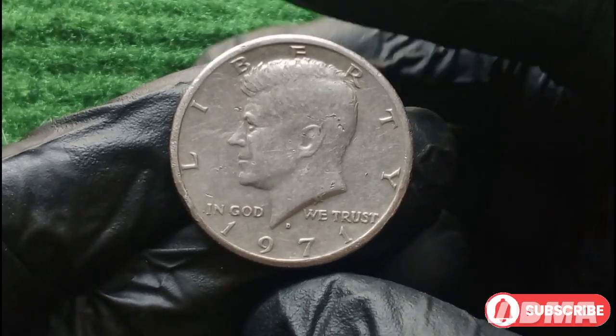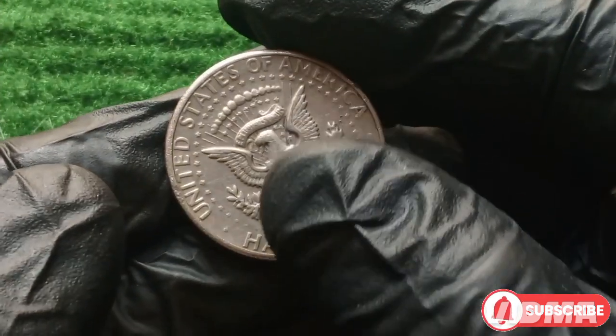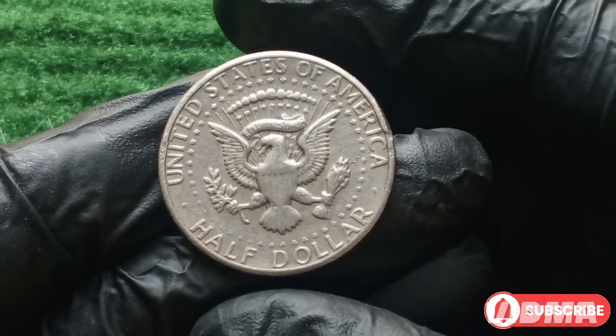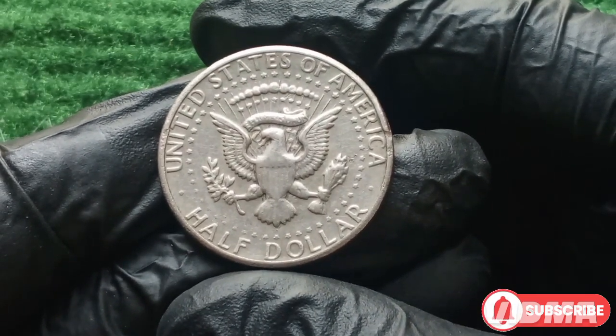Mintage: 302,097,424, according to Wikipedia. Historical context: the Kennedy half dollar series was introduced in 1964 following the assassination of President John F. Kennedy.